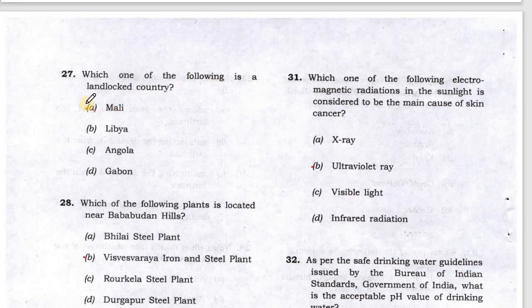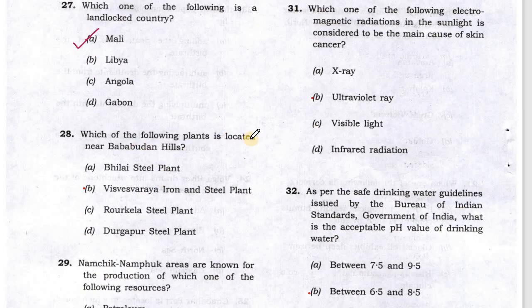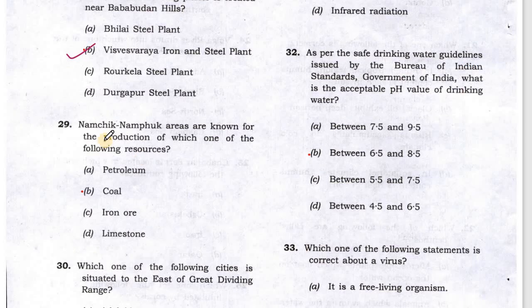Next, which of the following is the landlocked country? So this is Mali, and all others are not landlocked countries. Which of the following plants is located at Baba Budan Hill? So B will be the answer. So B will be the correct answer.